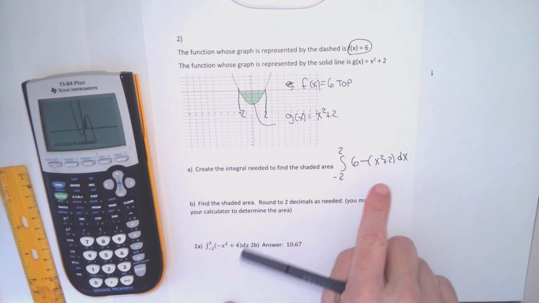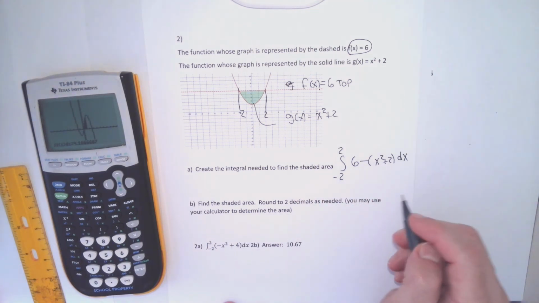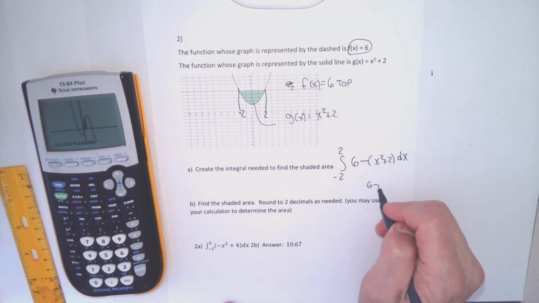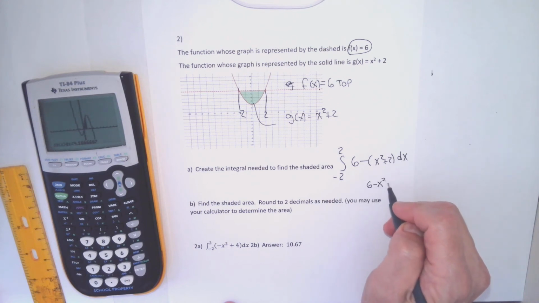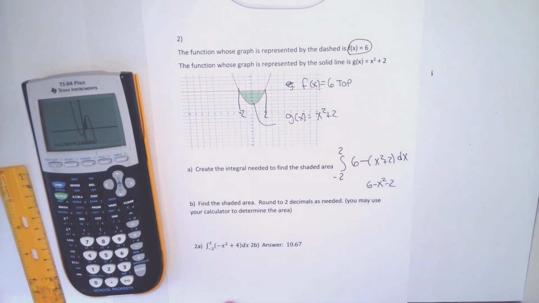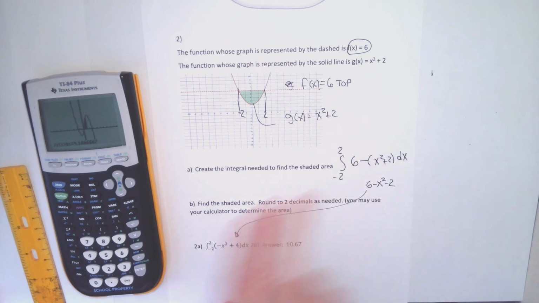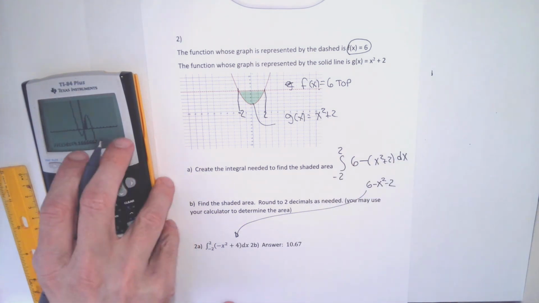I could simplify this, and that would be preferred, but it's dangerous right now. I'm not feeling mathematically that comfortable right now for whatever reason. I'm not perfectly awake. But if you simplified that and got that, that would be a better answer. But both of these will give the same area. And let me find the area now.